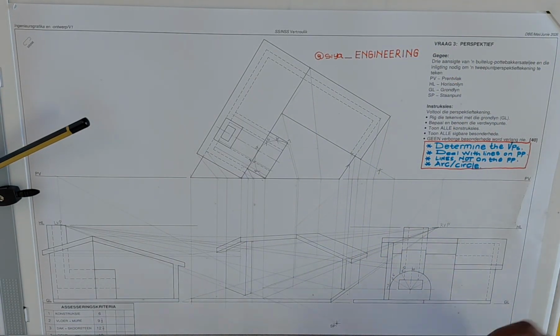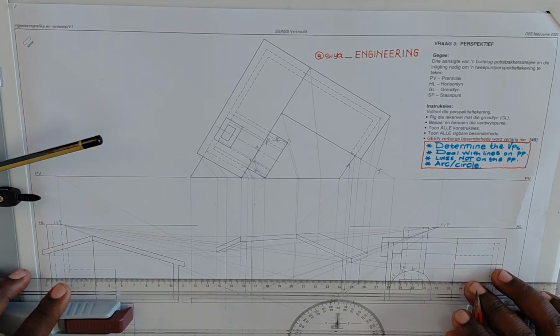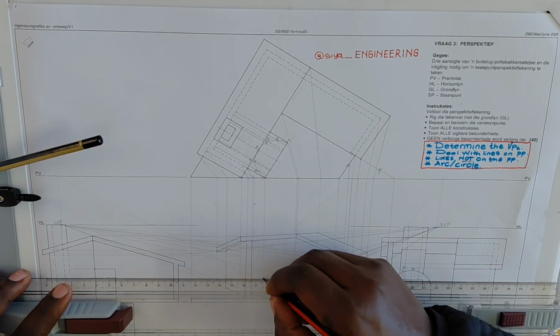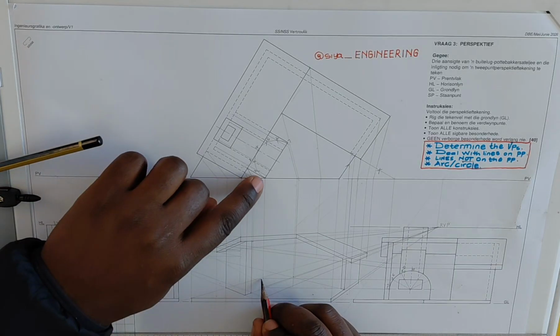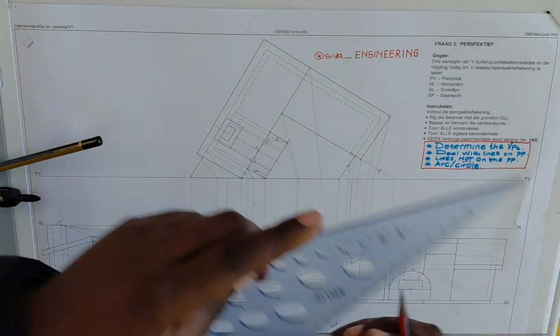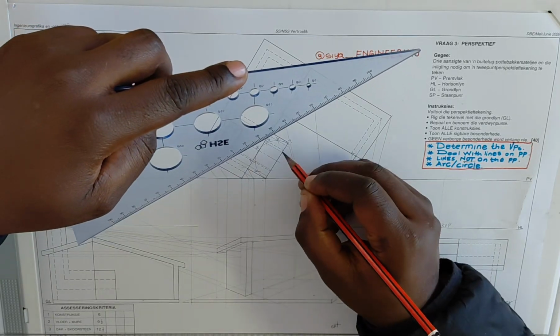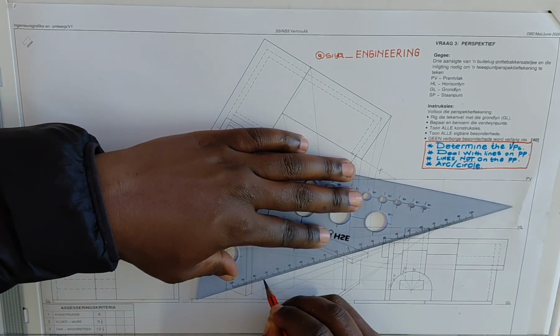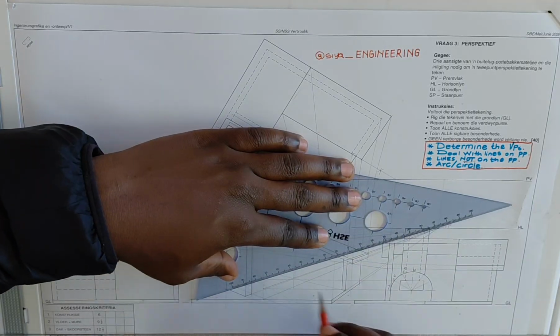The next one, it's 2 and 6. They start on the line that touches the PP. So it's 2 here. Now if I'm looking for 6, I'll take this direction.